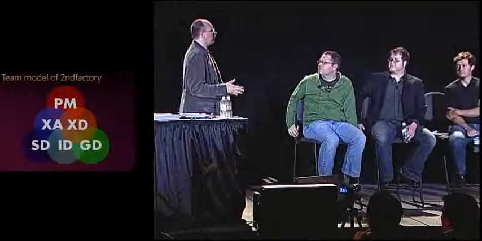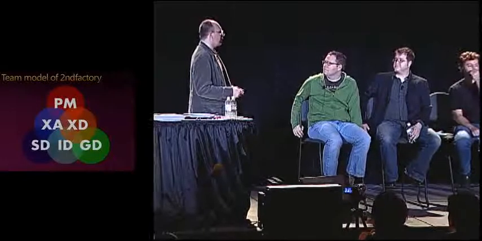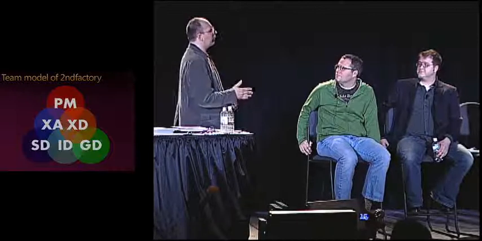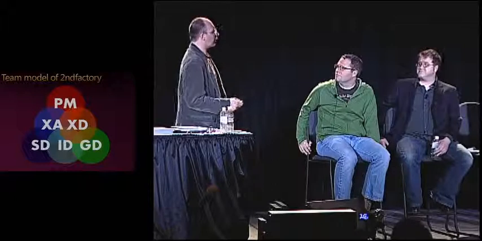Now with technologies like Flash, WPF and Silverlight, designers can have control much deeper into the development process. So what do your interfaces look like between what designers do and what developers do, and how do you make sure they don't step on each other's toes and work together productively?